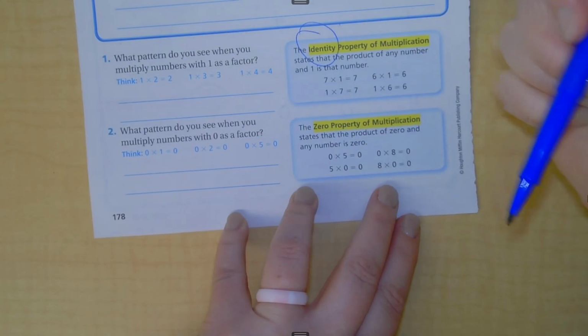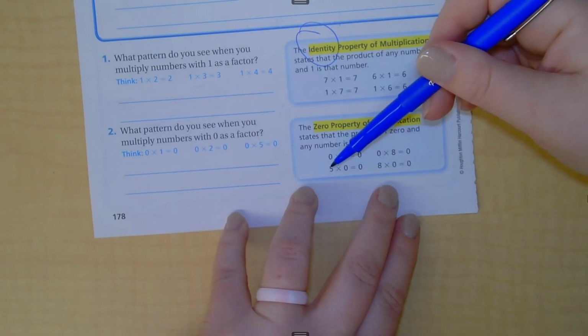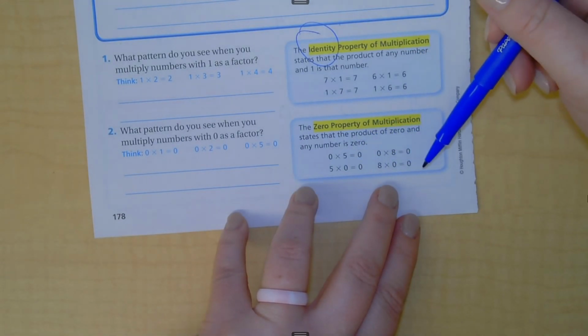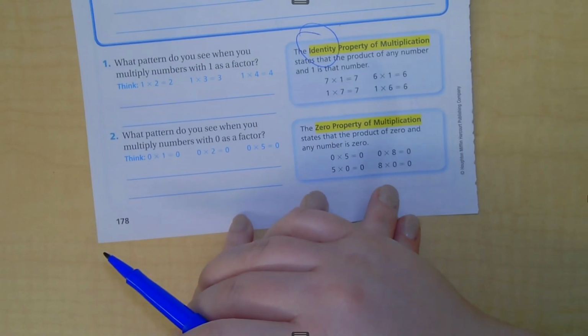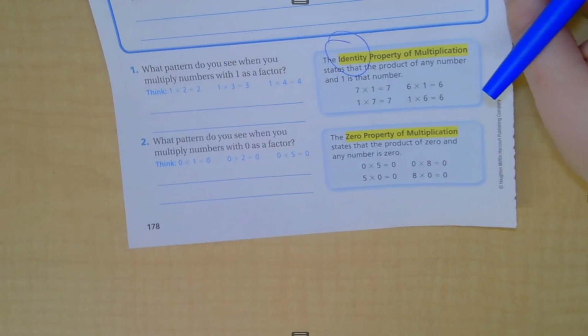Any number times 0 equals 0. Boom. That's it. That's the zero property. 0 times 5 is 0. 5 times 0 is 0. 0 times 8 is 0. 8 times 0 is 0. Any number times 0 equals 0. Okay? I told you we're going to like this lesson.